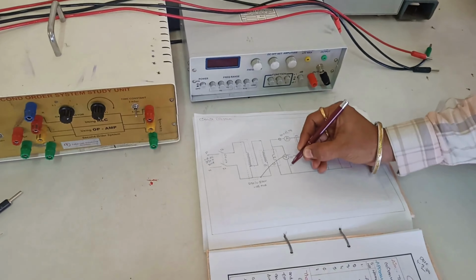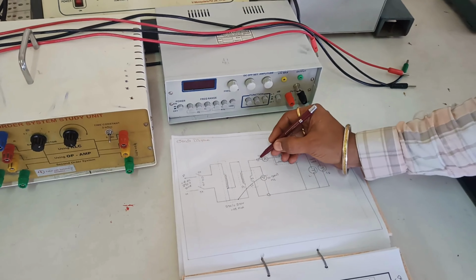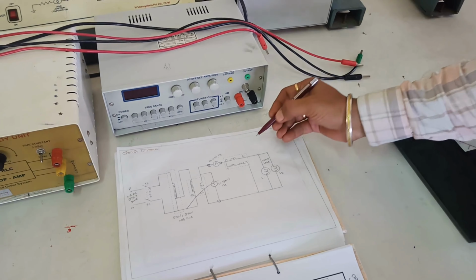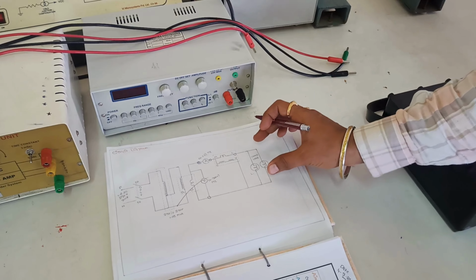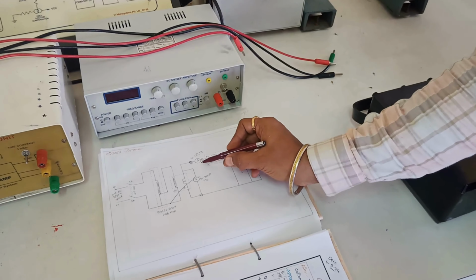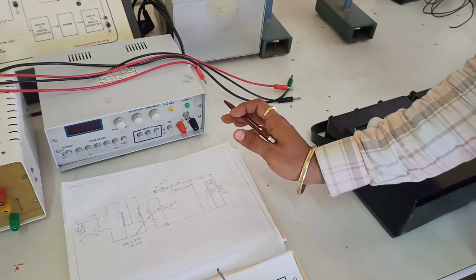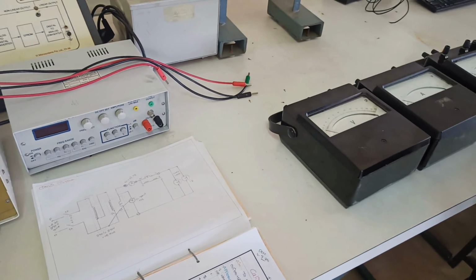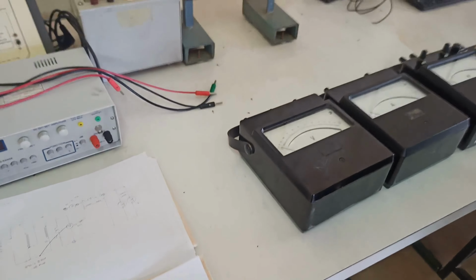So the voltmeter will be connected in parallel, continued with an ammeter in series, continued with a wattmeter, continued with a load. Okay. So the ammeter, wattmeter and load will be connected in series, and the voltmeter will be connected in parallel. Now let us try to give the connection.